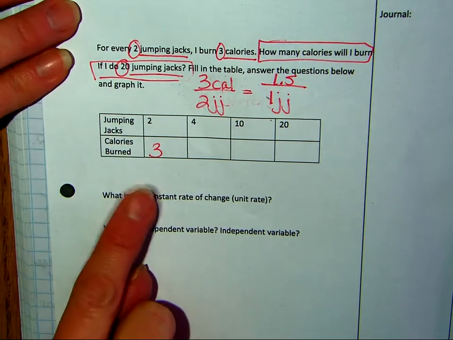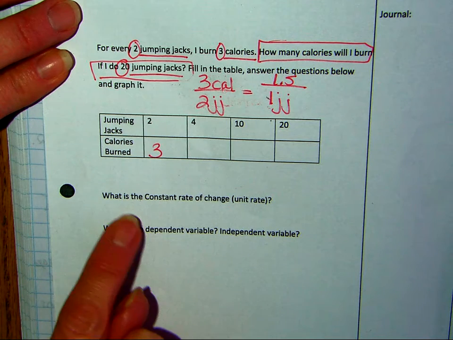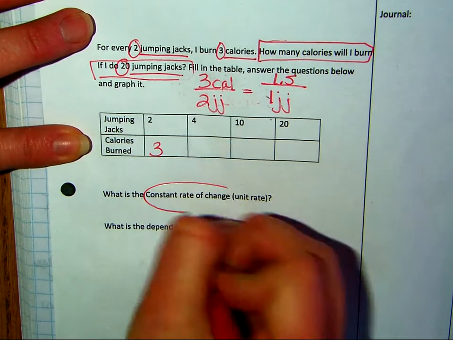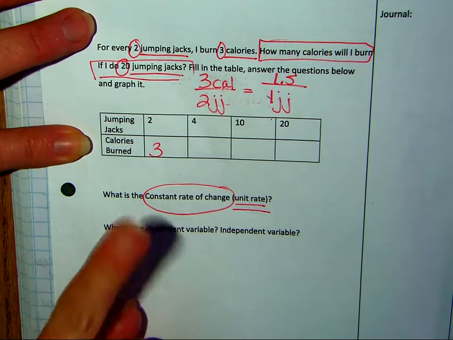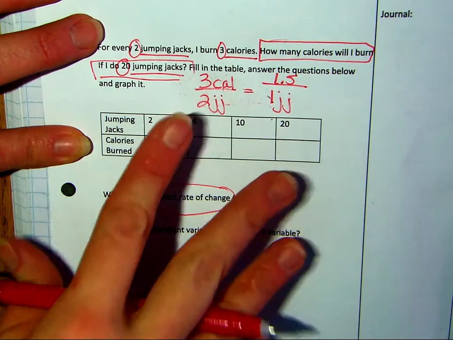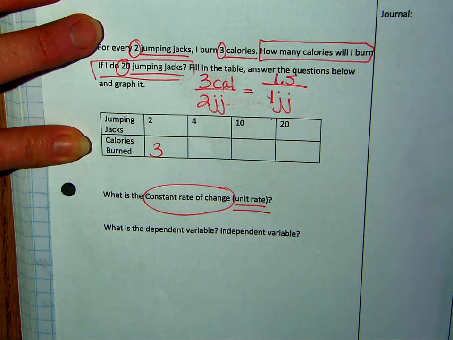I want you to also notice over here, with the constant rate of change on the next one, constant rate of change is just unit rate. So you're going to get it to the 1 unit rate as well, and you need to decide what is the independent variable. I want you guys to finish this on your own, and have a nice day.